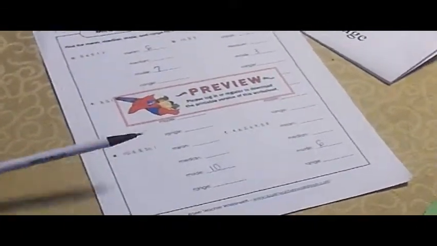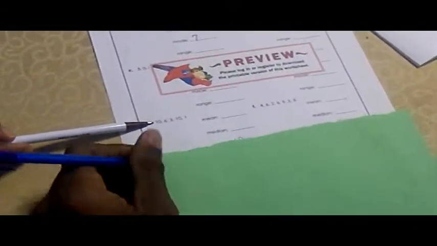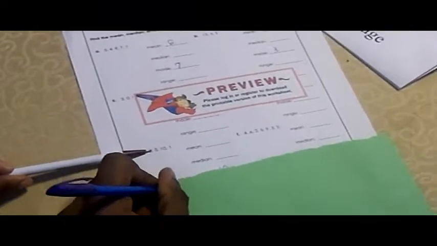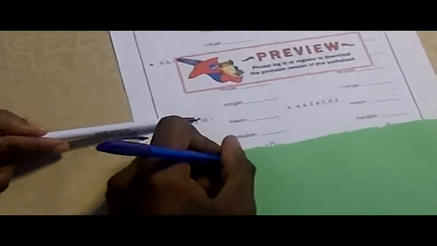For letter E, I would add 10 plus 6 plus 3 plus 10 plus 1. And I would have 30.